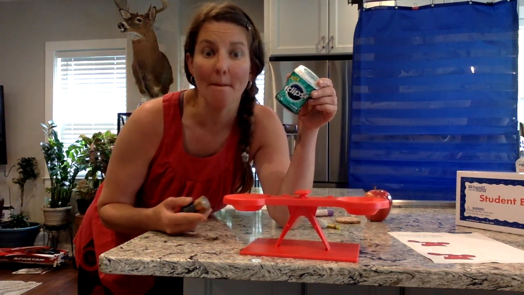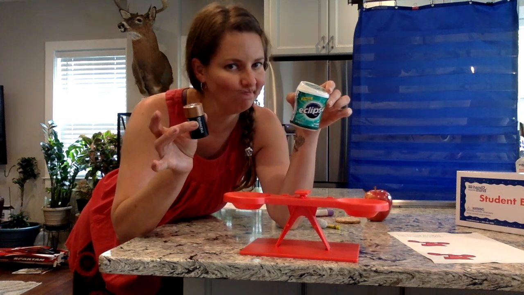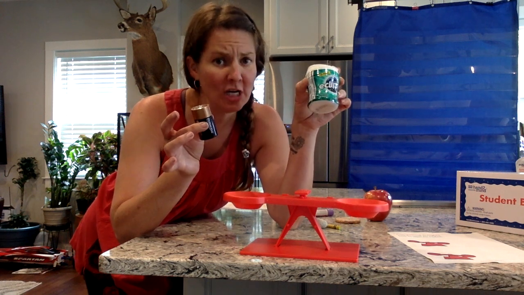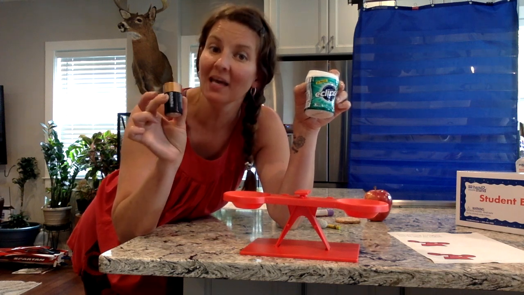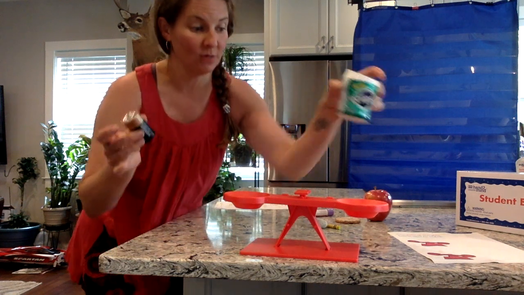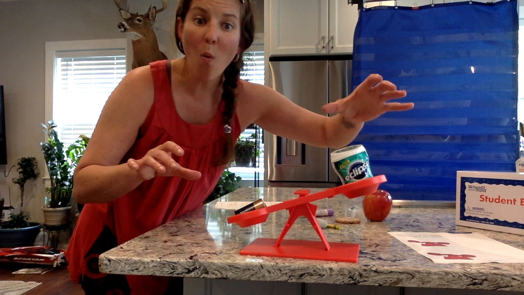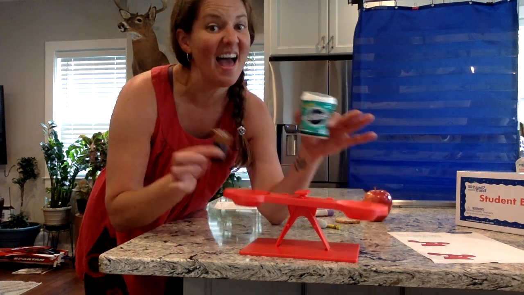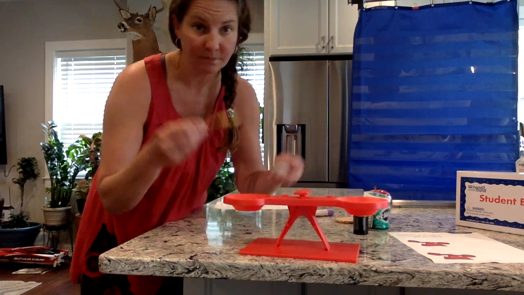I have some gum. And I also have a battery. Which one is heavier? Raise your hand if you think the gum is going to be heavier. Okay, raise your hand if you think the battery is going to be heavy. Let's find out. Gum, battery. Whoa, it's the battery. The battery is the heavier one. We have one more to go.